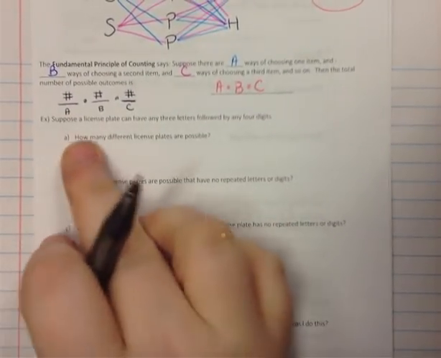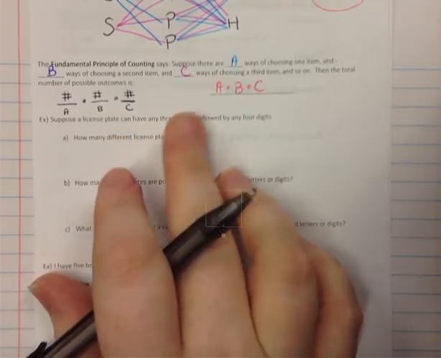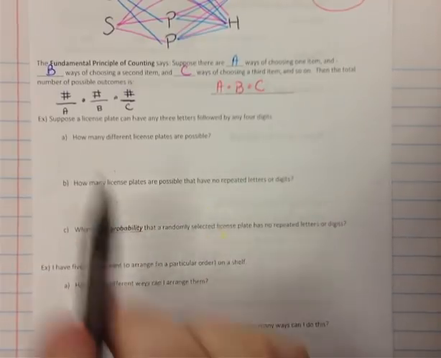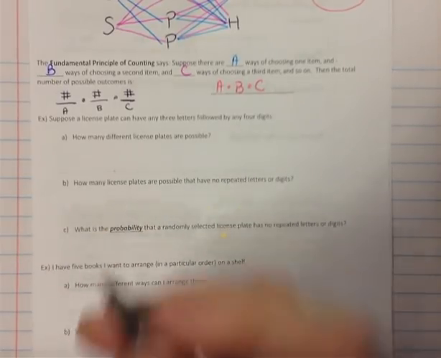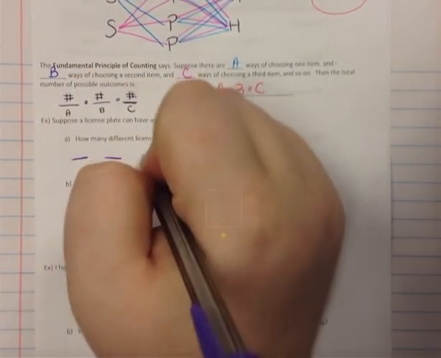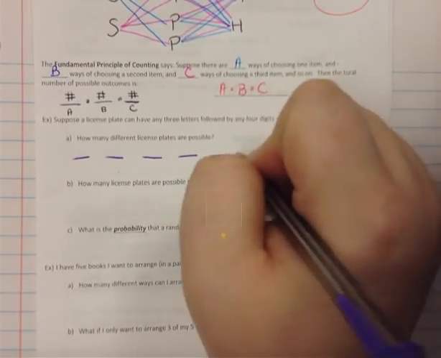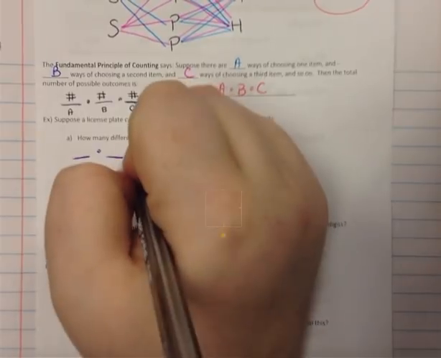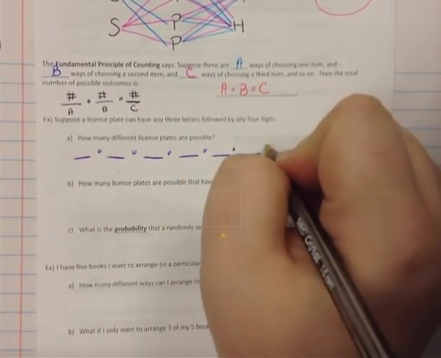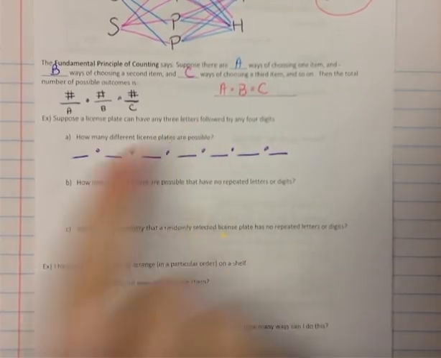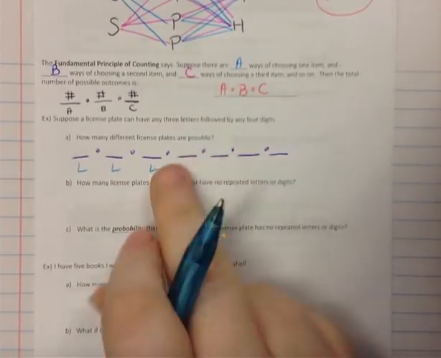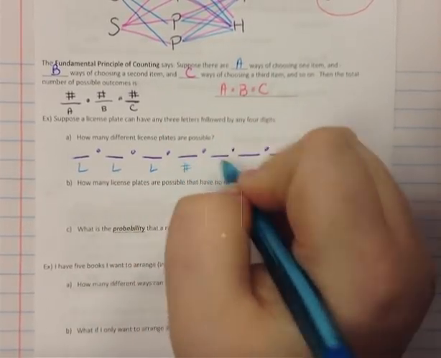So for example, suppose a license plate can have any 3 letters followed by any 4 digits. So how many spaces are there total? There's 3 letters and 4 digits. That's 7 spaces: 1, 2, 3, 4, 5, 6, and 7. We're going to multiply all of these spaces because that's the fundamental counting principle. Now the first 3 are going to be letters, so I'm going to put an L for letters. And then the last 4 will be numbers, so I'm going to put a number symbol.